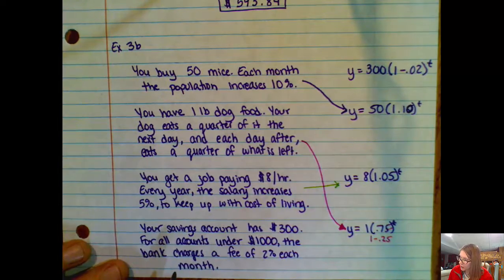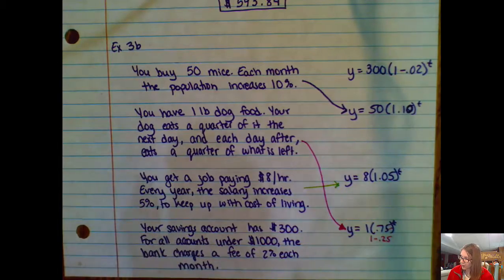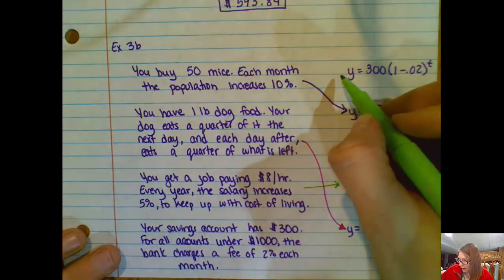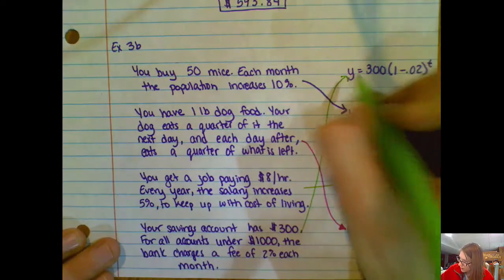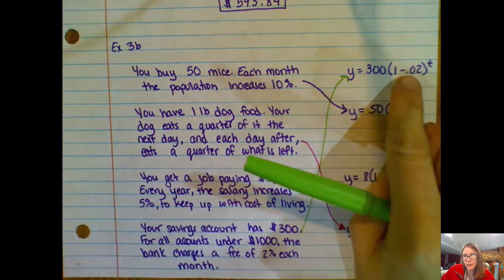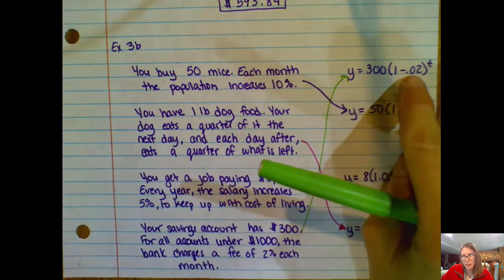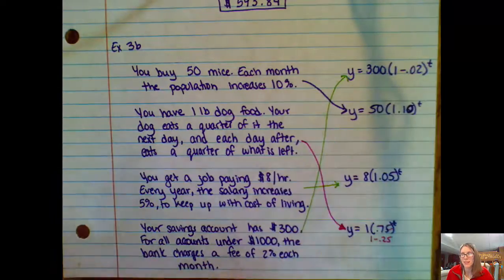And then last, your savings account has $300. For all accounts under $1,000, the bank charges a fee of 2% each month, which some banks do if you have under a certain amount, because it costs more for them to maintain your account. We have $300. We only have one equation left, and it's probably this one up here. 1 minus 0.02 because our account is decreasing, because we're getting charged a little bit each month, decreasing by 0.02, which is our 2% as a decimal.